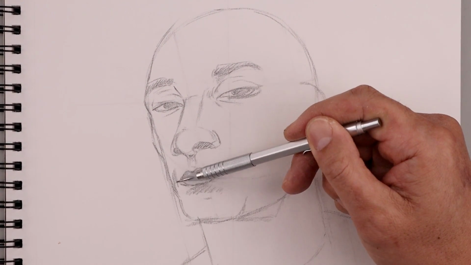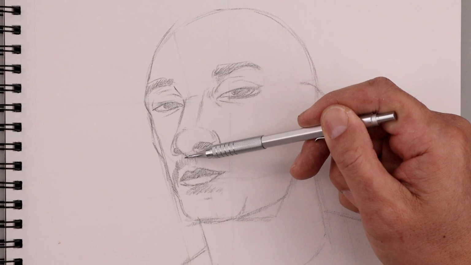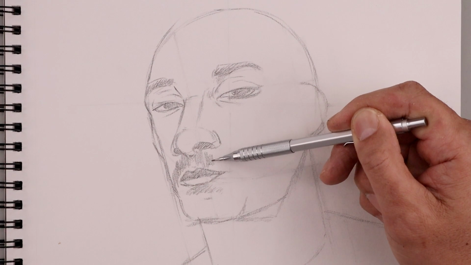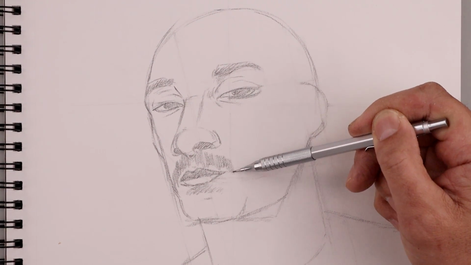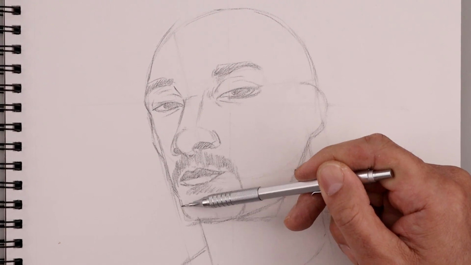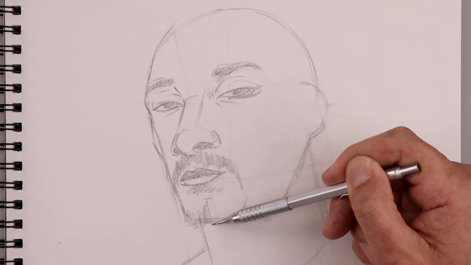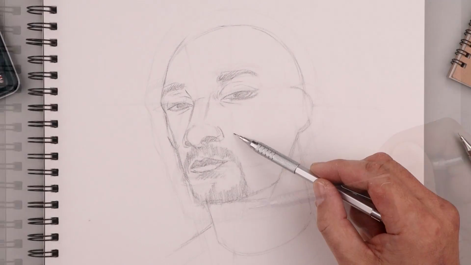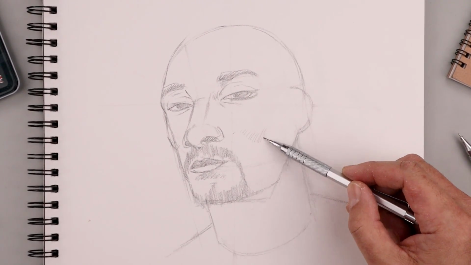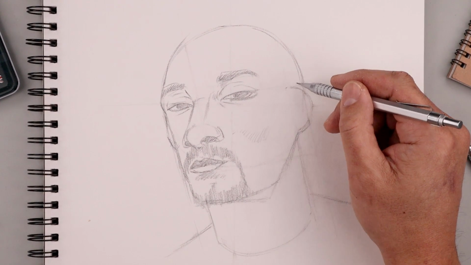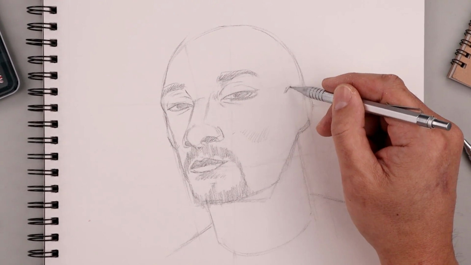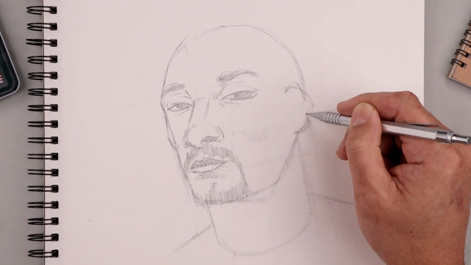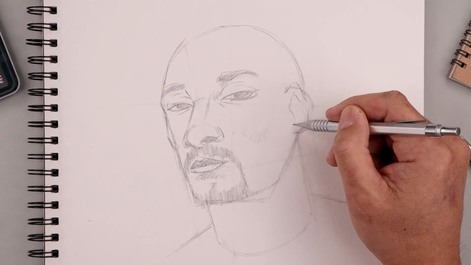I'm just going to roughly shade in the mustache, going around the lip and underneath the nose. Also darkening up the chin and the beard. I'm going to add a little bit more shape to the ears. Also adding some folds inside.